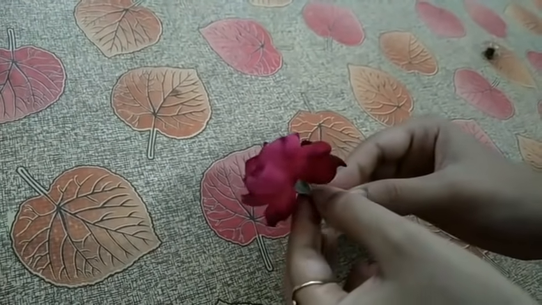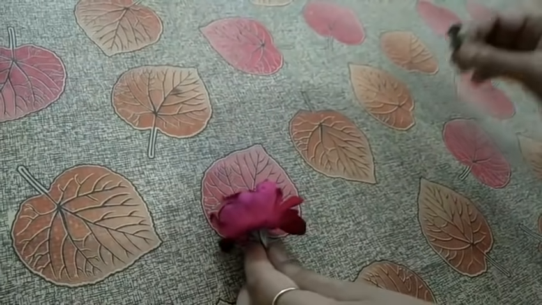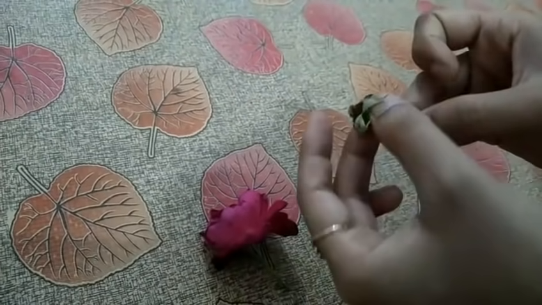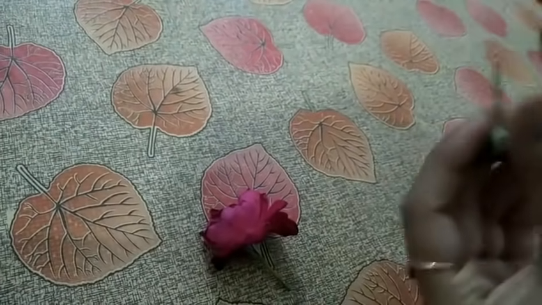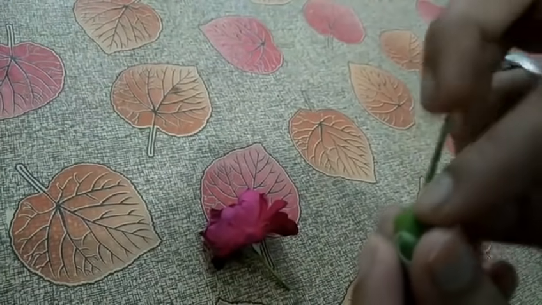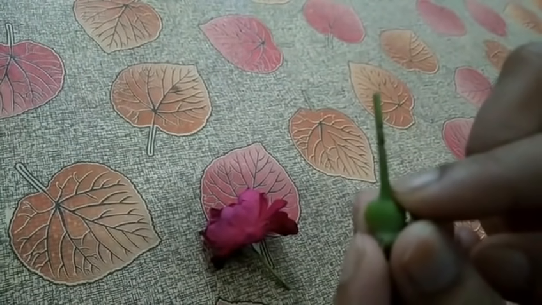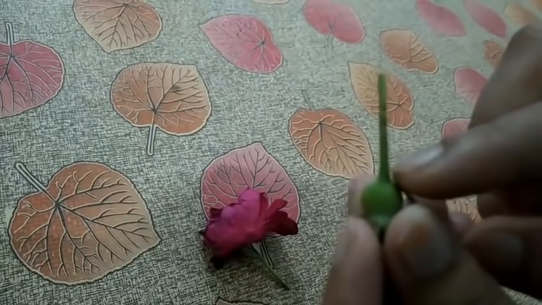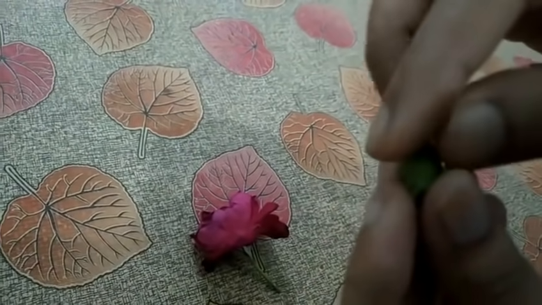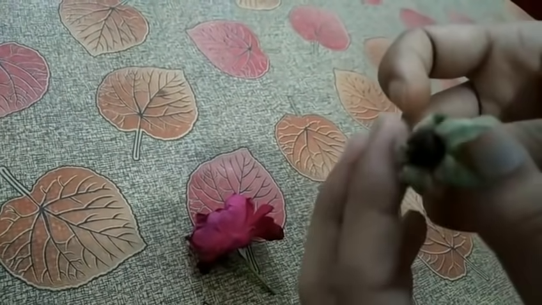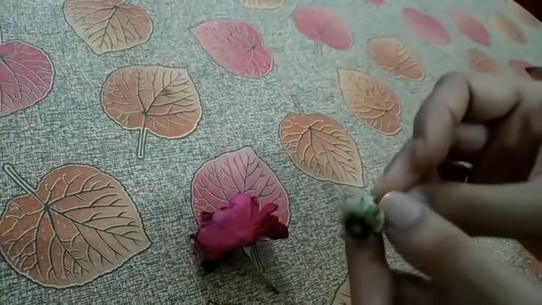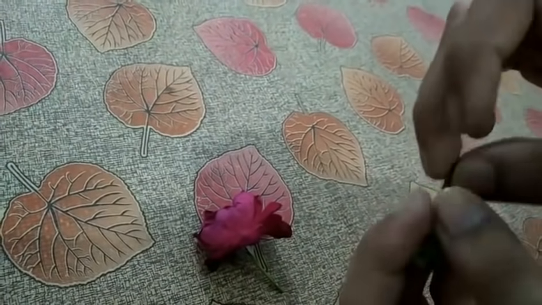Here I have a dried part. This particular part that you see here is your receptacle. The entire flower, all the whorls of the flower, are borne on this receptacle.